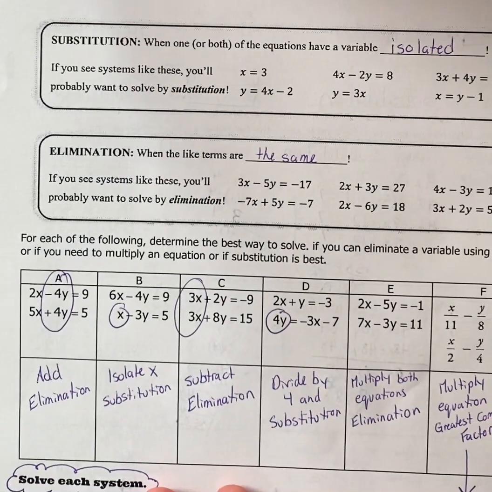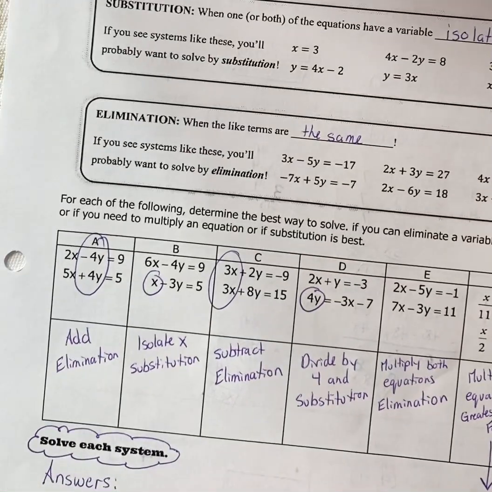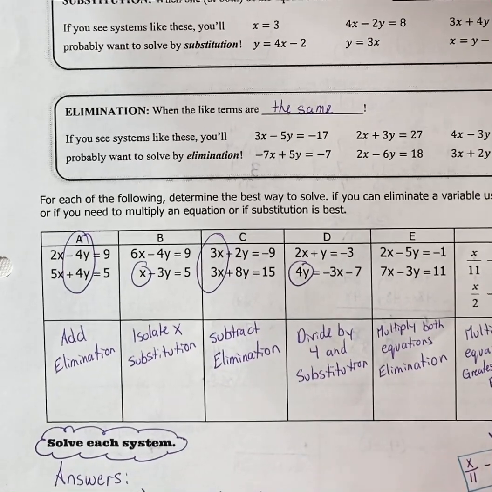So here we go. For each of the following, determine the best way to solve: if you can eliminate the variable using adding or subtracting, or if you need to multiply the equation, or if substitution is best. So this is the fastest way to solve each of these.